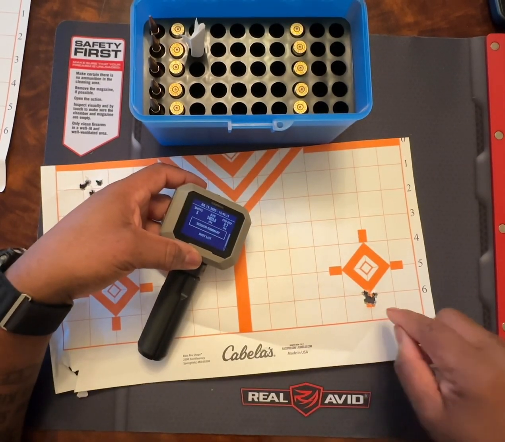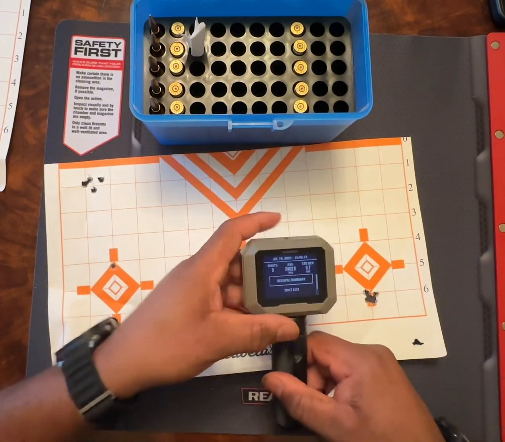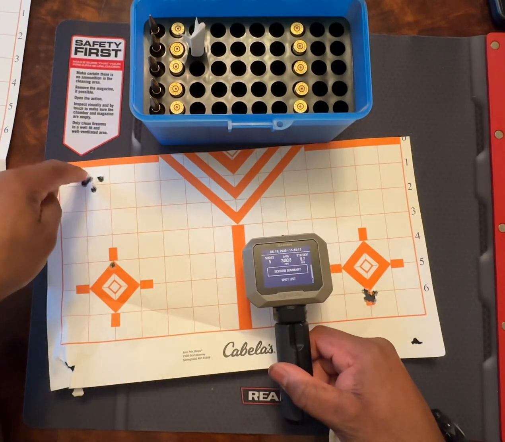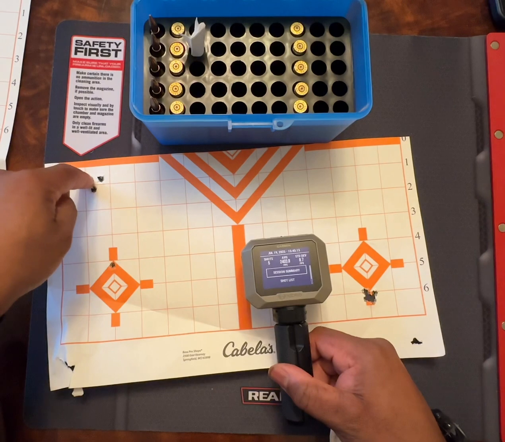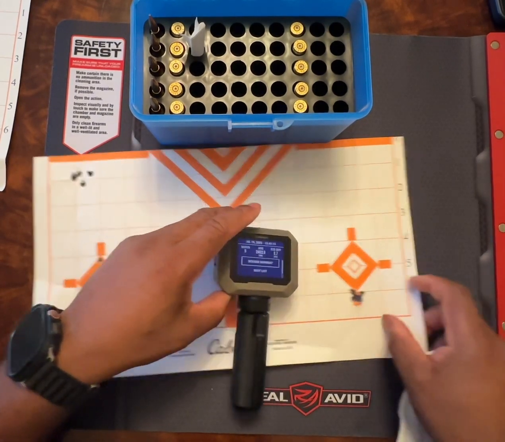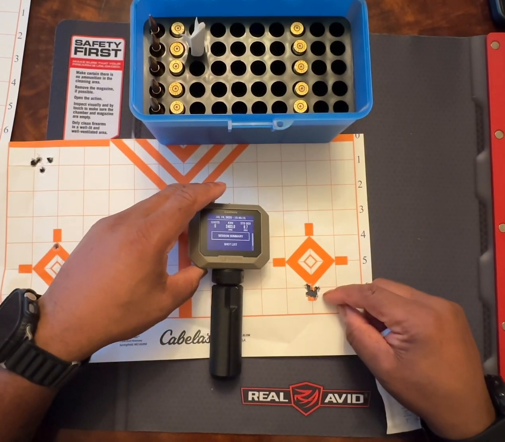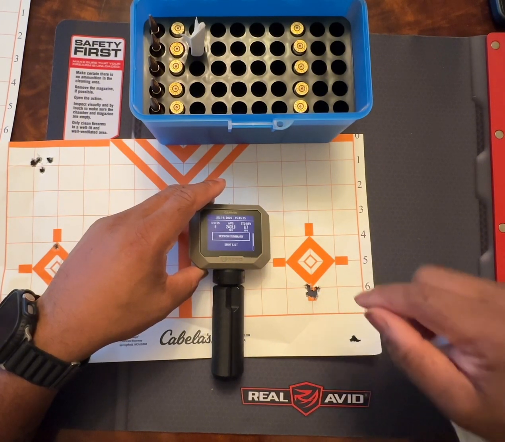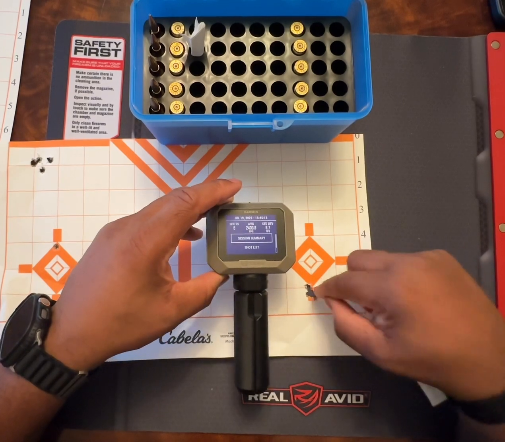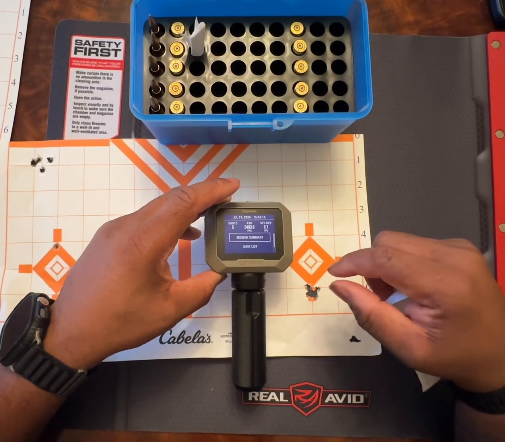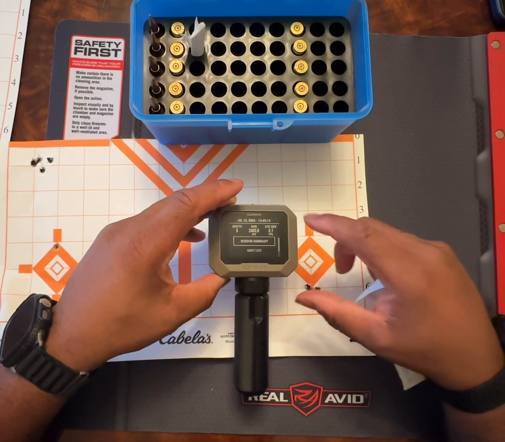So this group is much tighter, even though the weapon is sighted in. That's probably a little over a 1/2 inch, maybe 3/4 of an inch. This is definitely probably a little over an 1/8 of an inch. The group being tight, the gun is sighted in. That's not necessarily my worry.